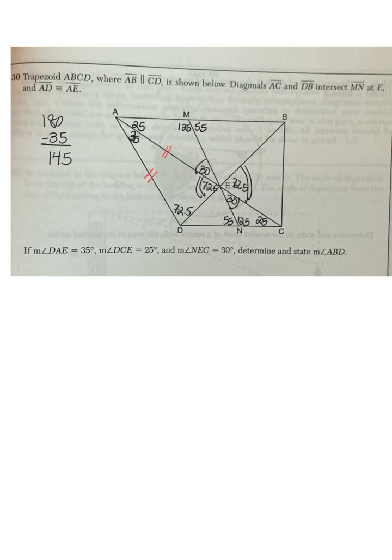So I'm going to add 72.5 plus 30. That's going to give me 102.5. And then I'm going to do 180 minus that 102.5. And when I do that, I get 77.5, which means this is also 77.5.